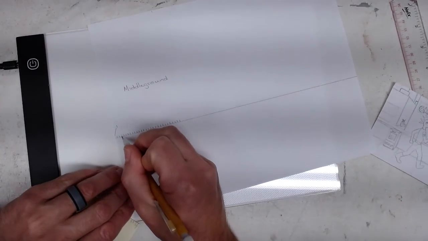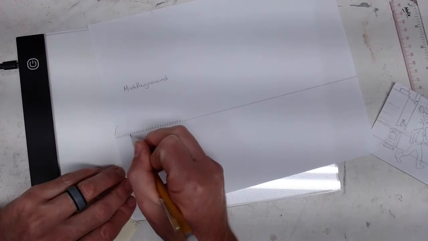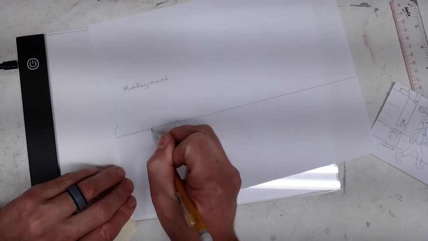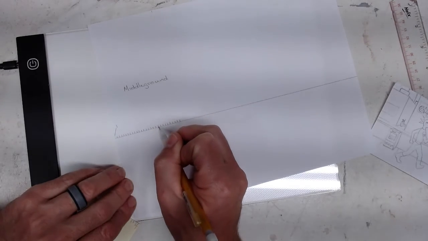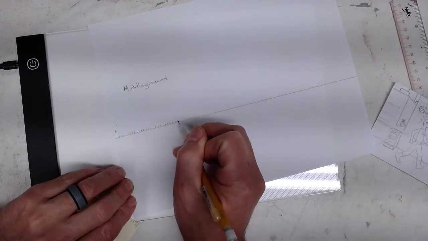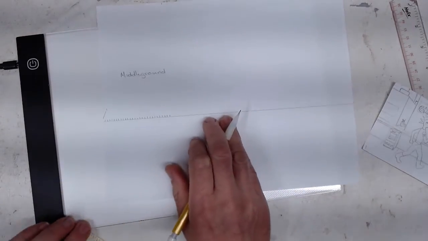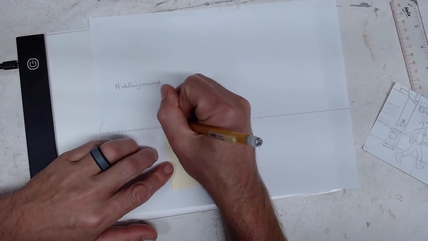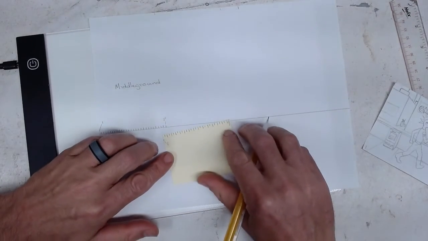So 2, 3, 4, 5, 6, 7, 8, 9, 10, 11, 12, 13, 14, 15, 16, 17, 18, 19, 20, 21, 22, 23, 24, 25, 26, 27, 28, 29. So I just need 11 more. Make sure I don't lose my place.